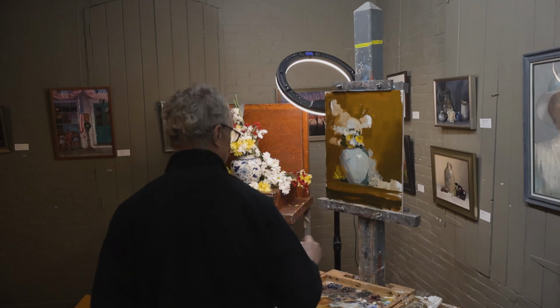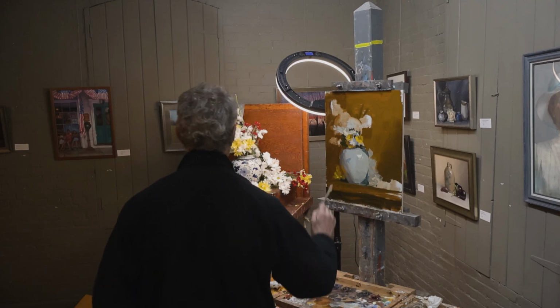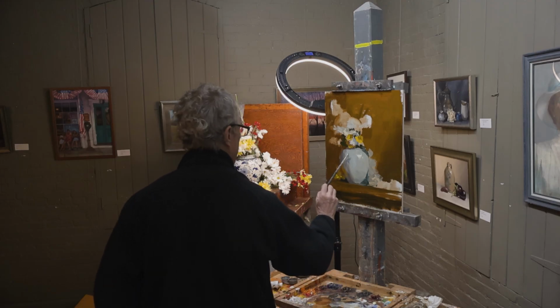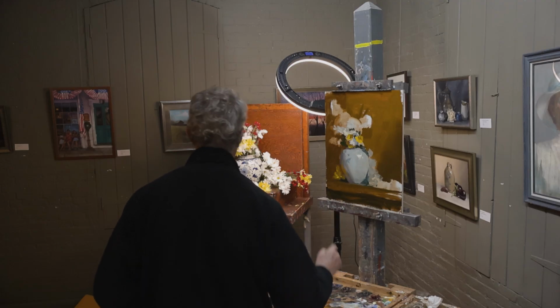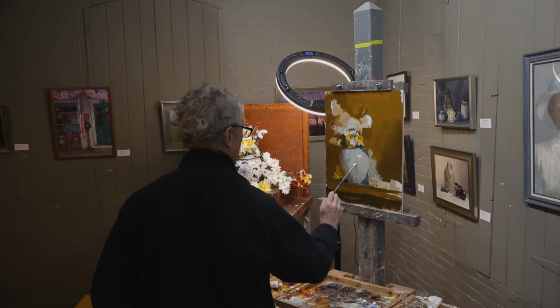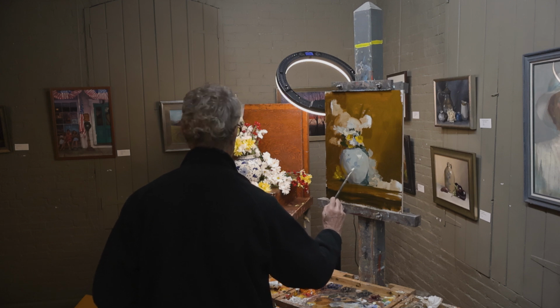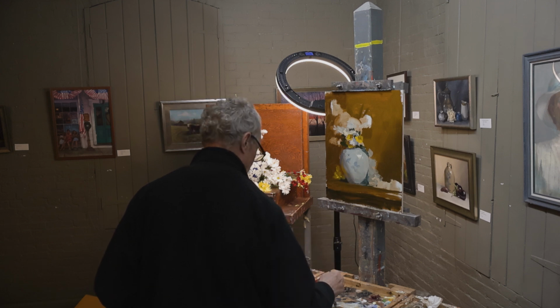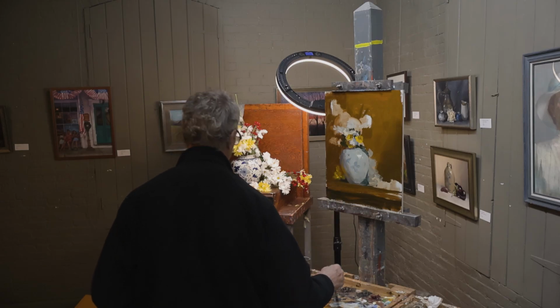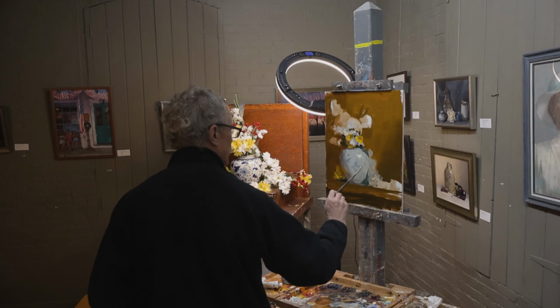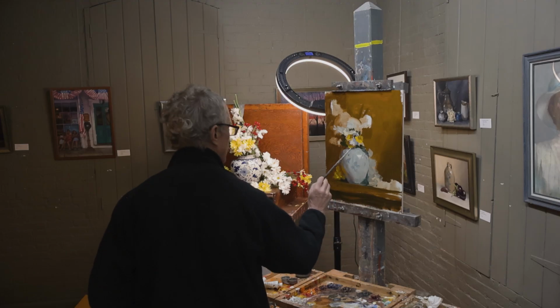And I can use burnout for getting it a little bit. And then as the pot turns away from us, the lines get thinner.